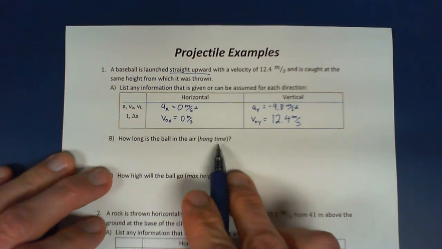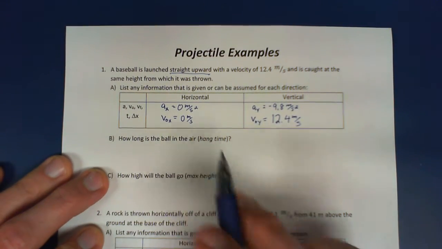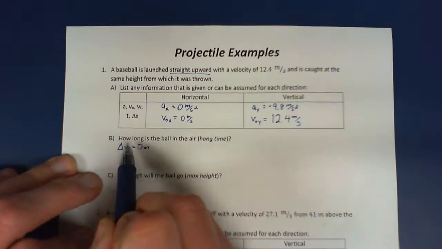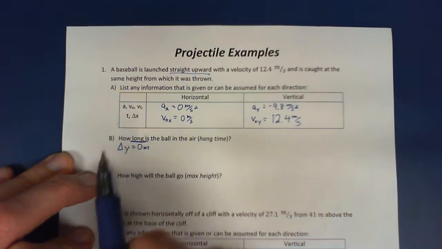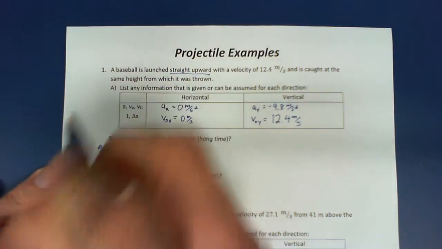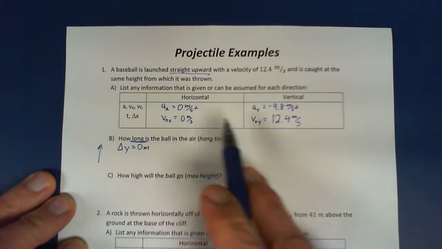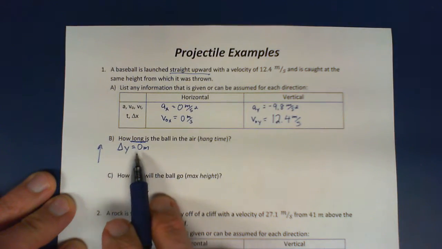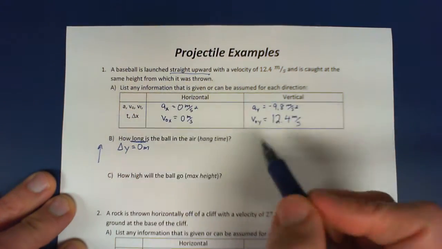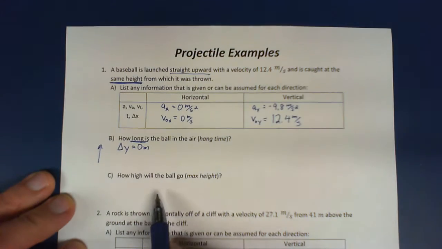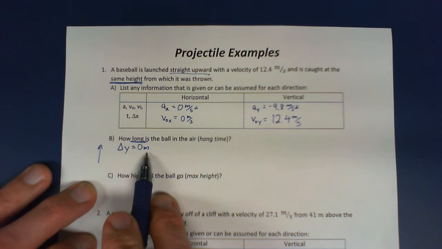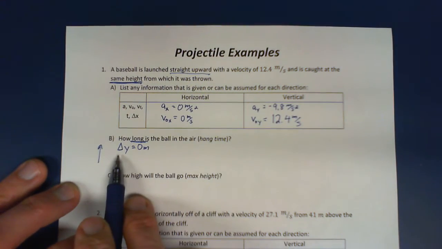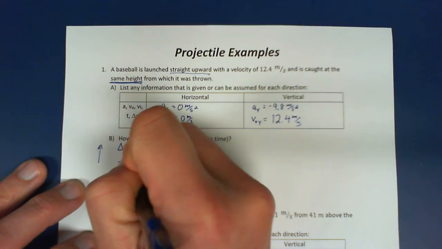All right, so how long does it take to go up and come back down? A new piece of information we have here is that the displacement is going to be equal to 0. Keep in mind that how much time it takes to go up and come back down depends completely on the vertical direction and has nothing to do with the horizontal. So we're going to use the vertical information here. We have the acceleration, the initial velocity, and one extra piece of information: since it came to the same height from which it was thrown, it's going to have a total displacement of 0. So we have the acceleration, the initial velocity, the displacement, and we're looking for time.